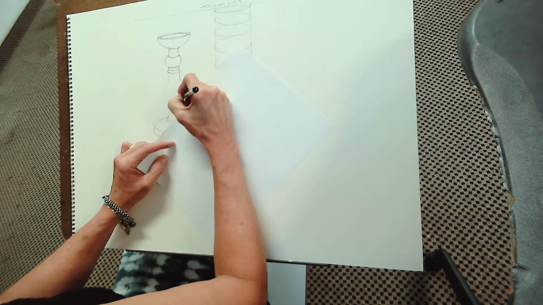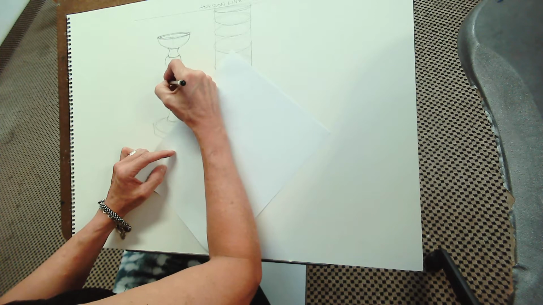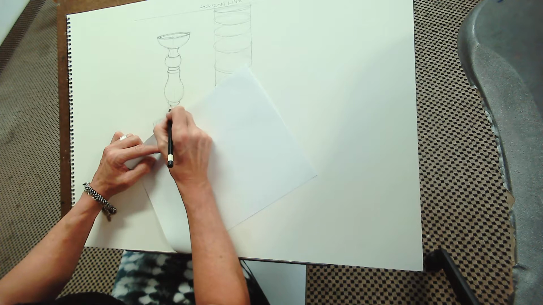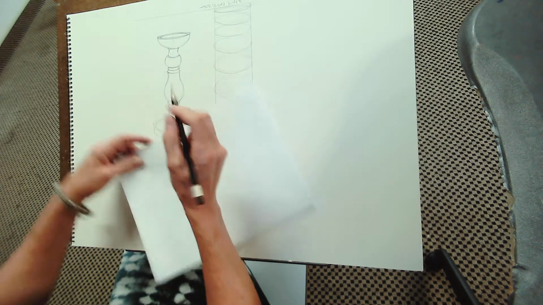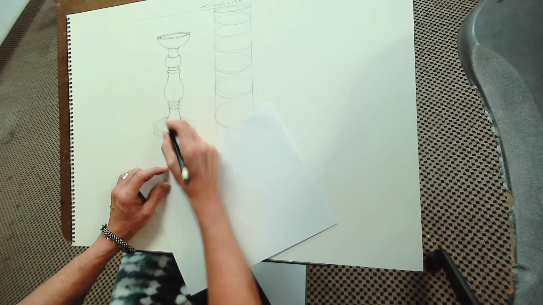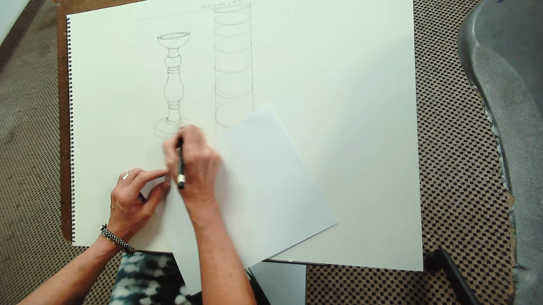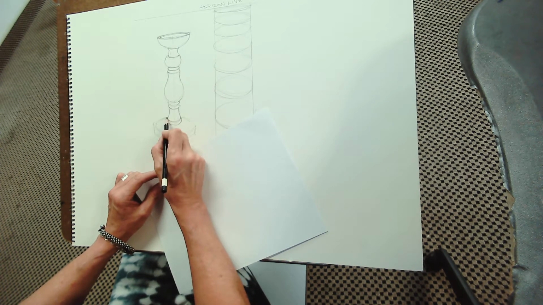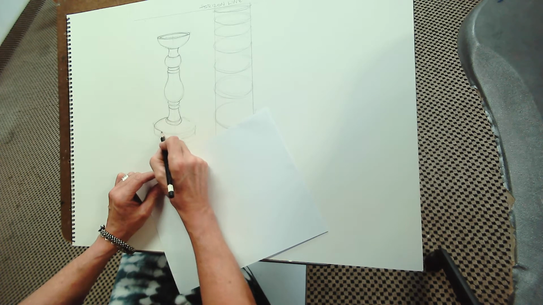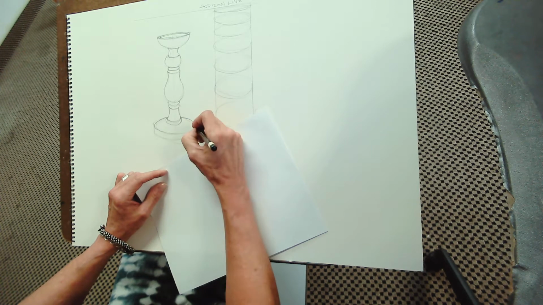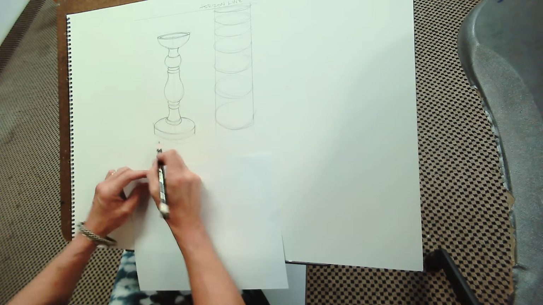Pressure, release. And now your ellipses are getting a little bit deeper as you're coming down into the base. Again, this is totally made up. Not totally. Some of these shapes I'm familiar with from the candlesticks on the table that you should hopefully have access to in Brightspace. Pressure, release. Maybe this is vertical here.